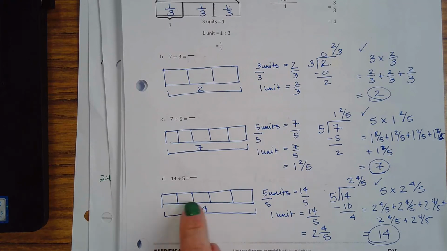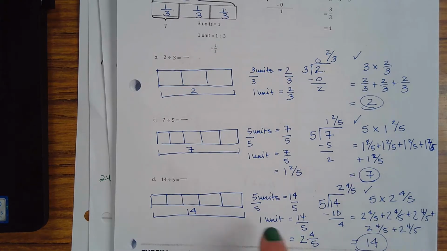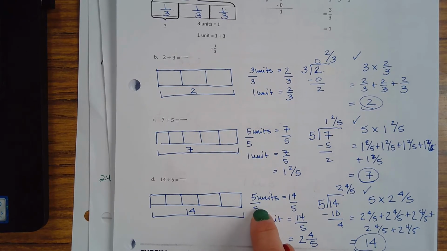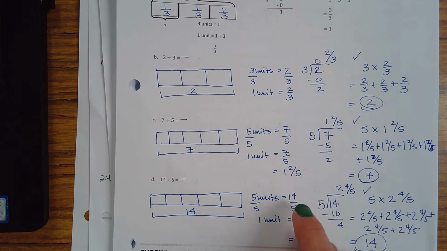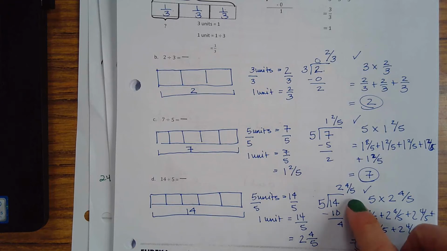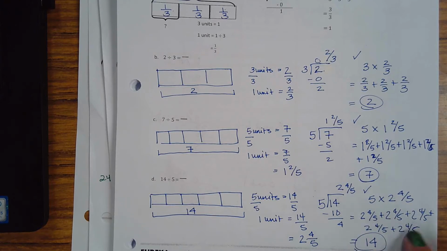Then 14 divided by 5. So 5 units is equal to 14. I want to find out what 1 unit is equal to. So 5 divided by 5 is going to give me 1 unit. What I do on one side, I do to the other. 14 over 5 simplifies down to 2 4/5. Then I have the standard format, 5 times 2 4/5, and it takes us back to 14.